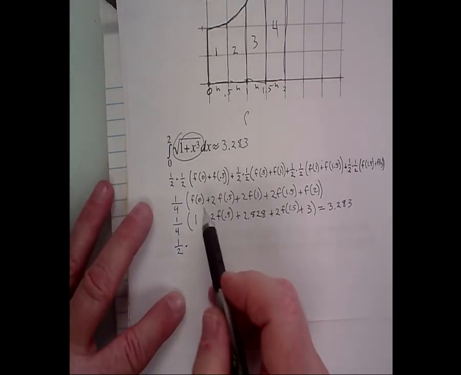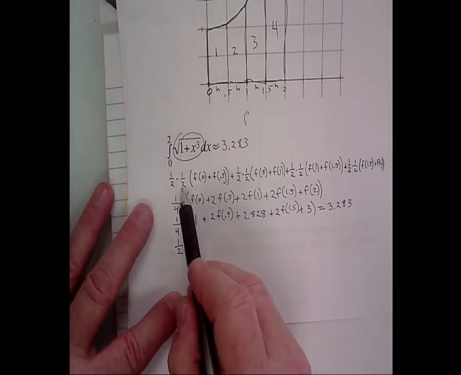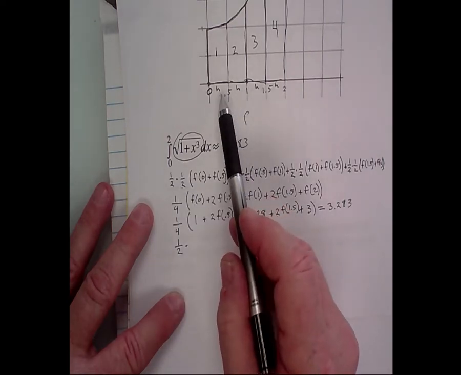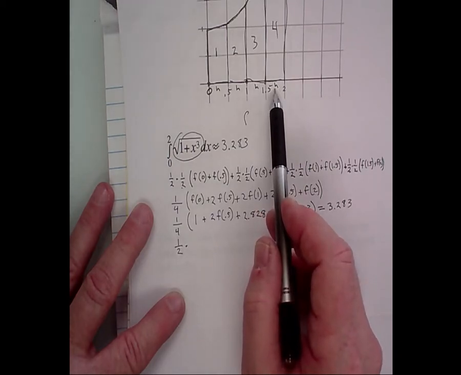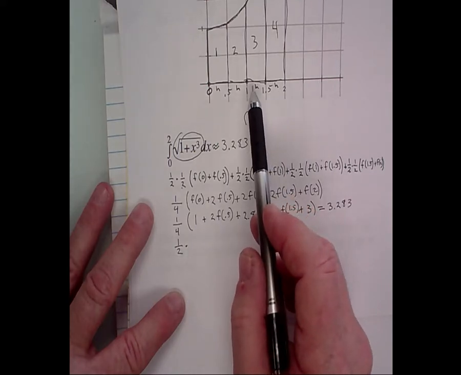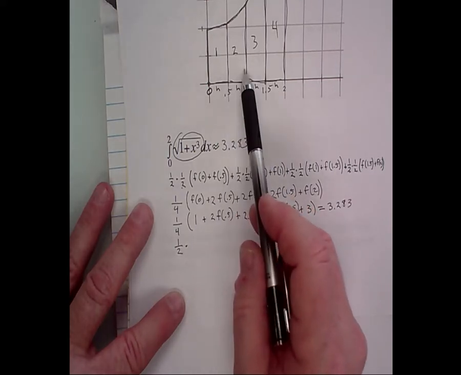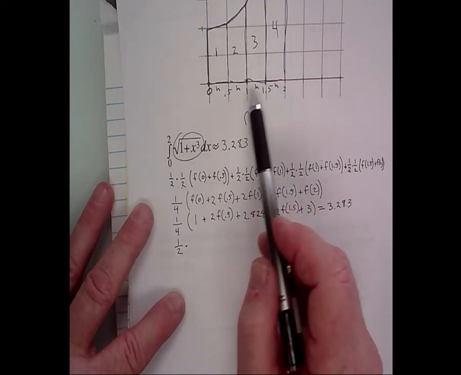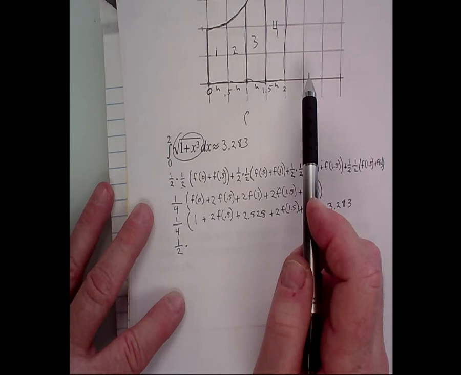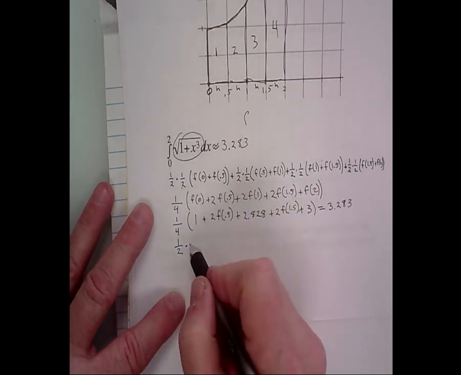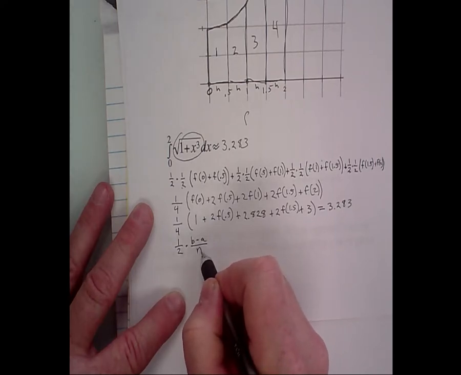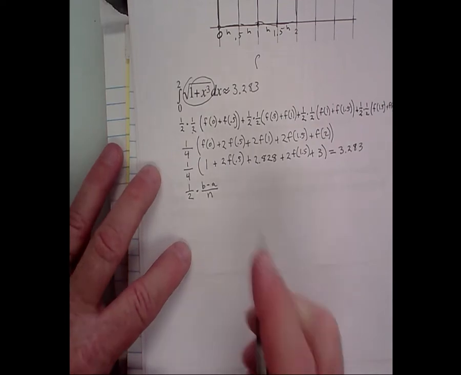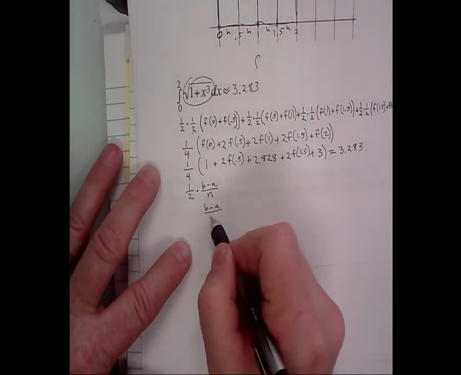Times. How did this half come about? Somebody's told me this, or maybe I did. How did I come up with that? This was 0.5, this was 0.5, this was 0.5, this was 0.5. Say it again. B minus A divided by what? Well, I got 4 of them though. So 2 minus 0 divided by what? 4, right? So I think B minus A divided by the number of trapezoids I have, correct? Would you agree with that? So that gives me B minus A over 2n. Are you okay with that?